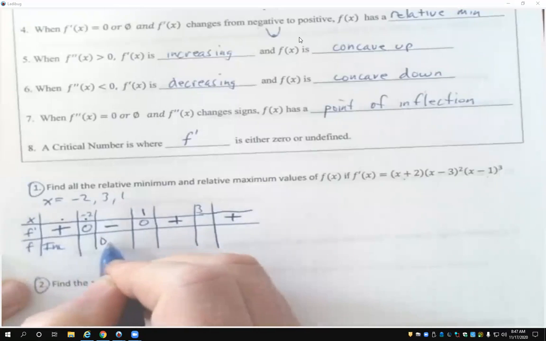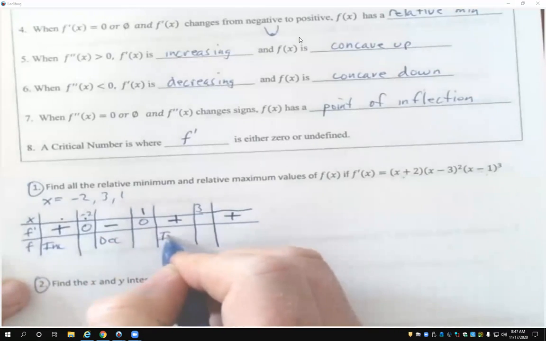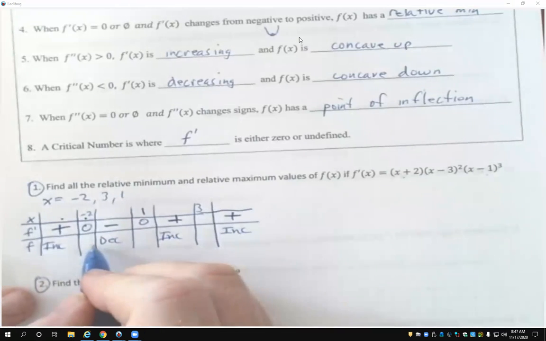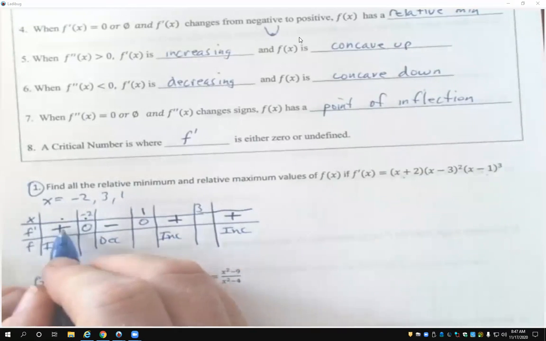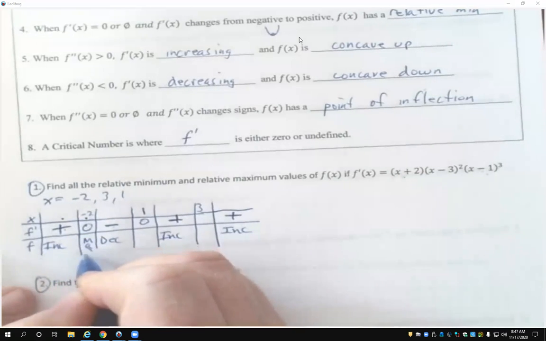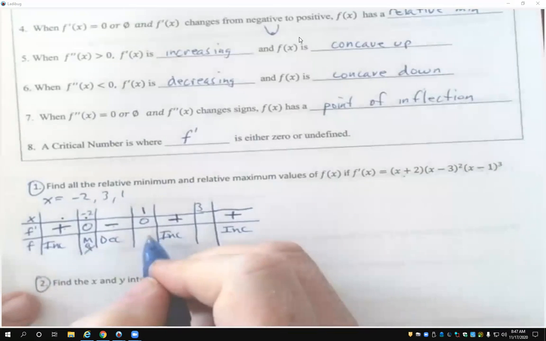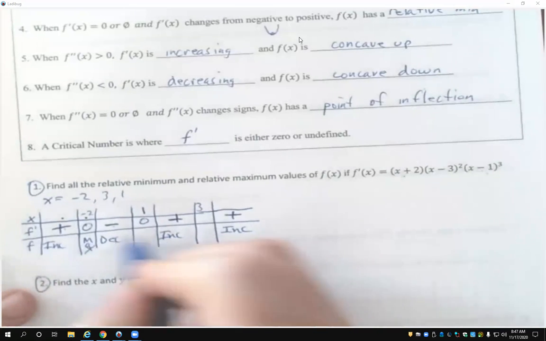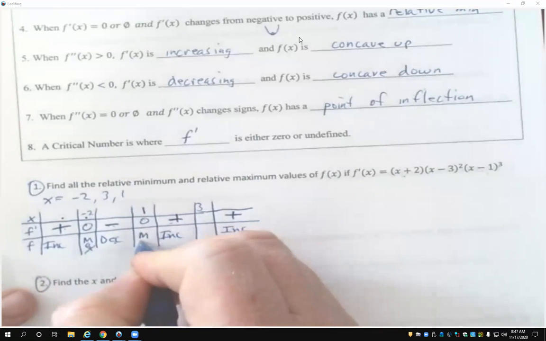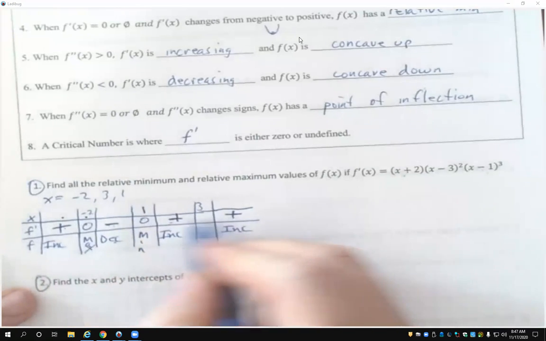Okay, when f prime is positive, f is increasing. When it's negative, I'm decreasing. Increasing, increasing. So here I'm going from positive to negative or increase to decrease, which means I'm going to have a max. Here I'm going from decrease or negative to positive or decrease to increase, which is going to be a min. And here I'm not having a sign change, so neither.